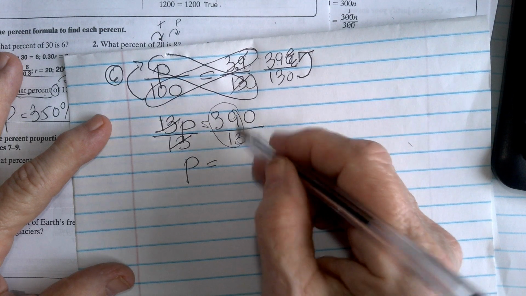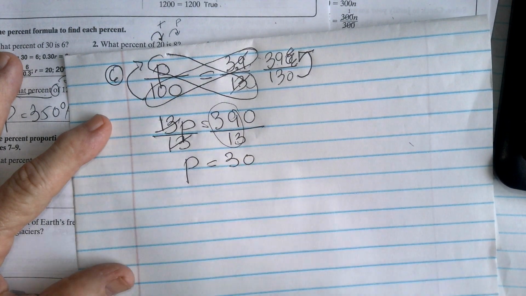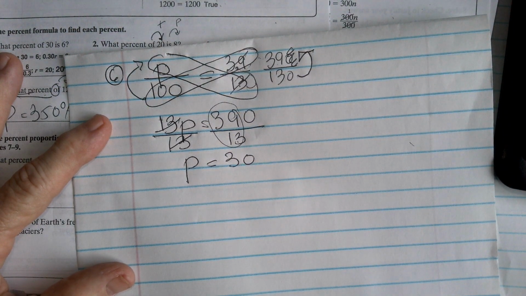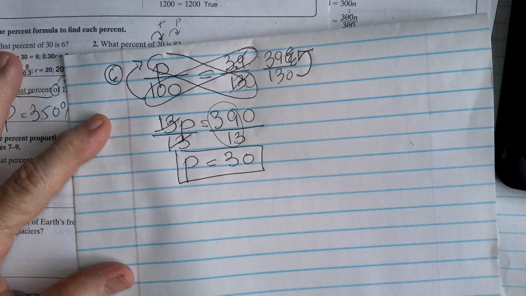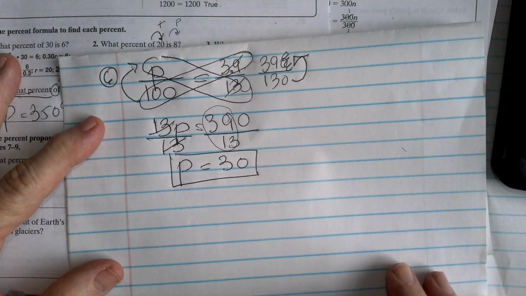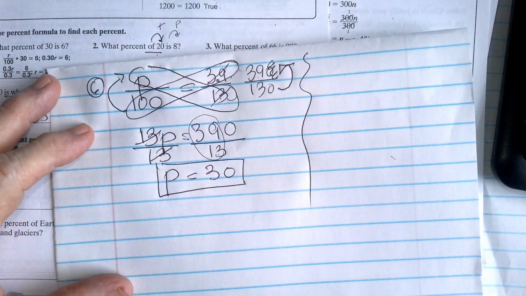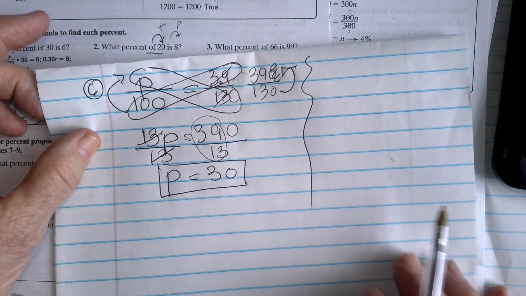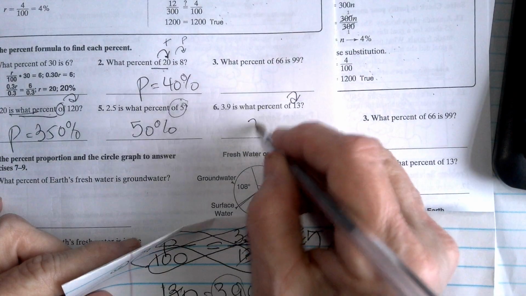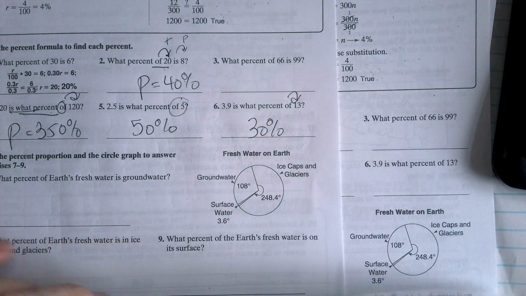You could have just moved the decimal once and it still works. I don't want to mess with the decimal. All right, this is easy because I got rid of the decimal right away. So that is number 6. It is 30%.